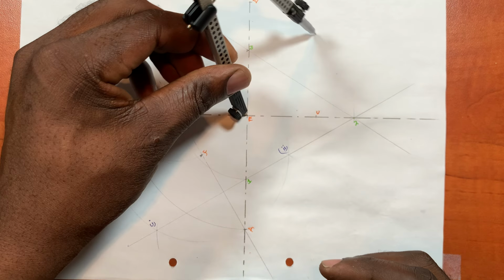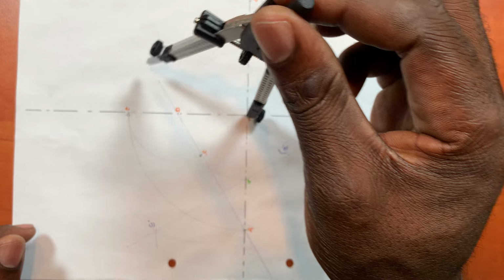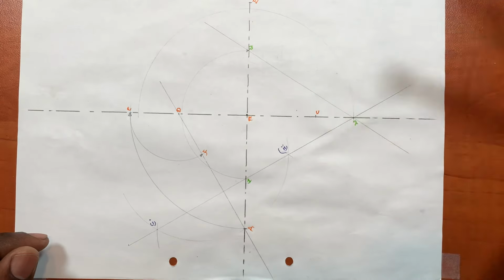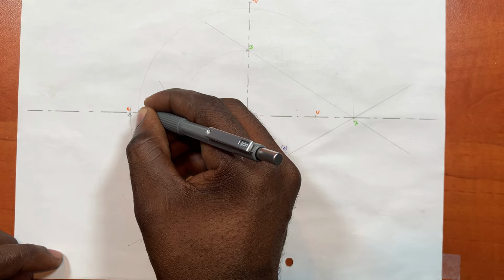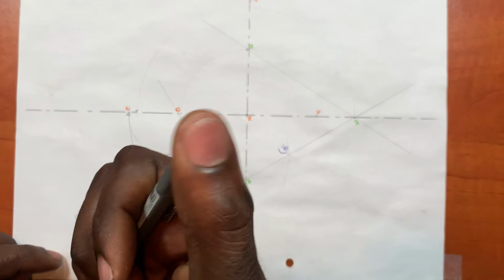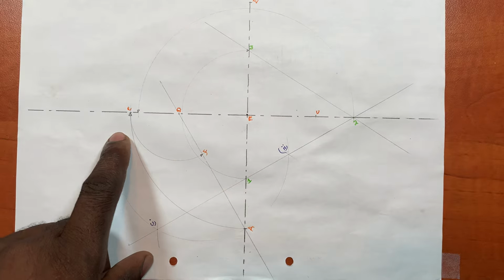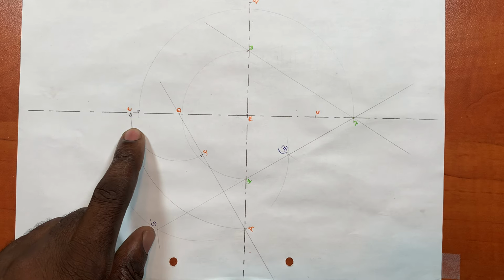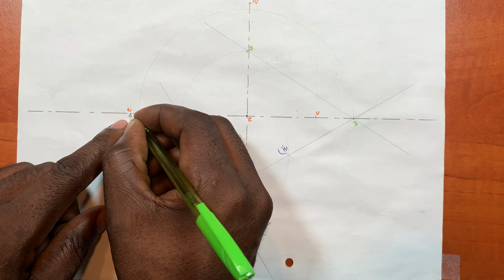So I can strike an arc or you just reflect. Should you strike an arc like this, then you can indicate by an arrow to say this one I was actually going this direction. You understand? So once it touches your horizontal line, that's giving you the point that you're actually desperate for, which is point 4.